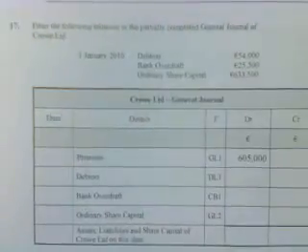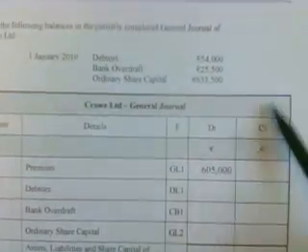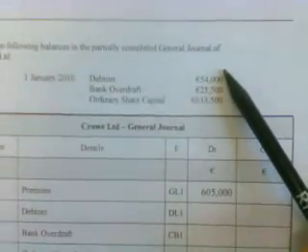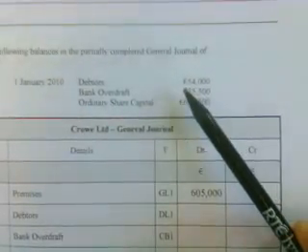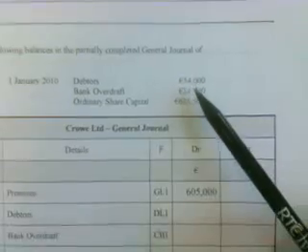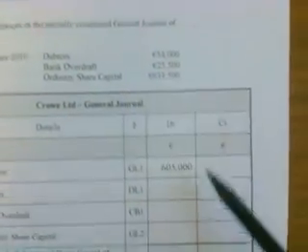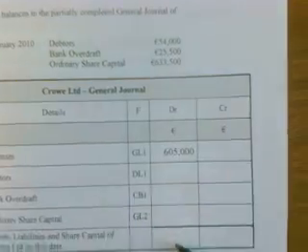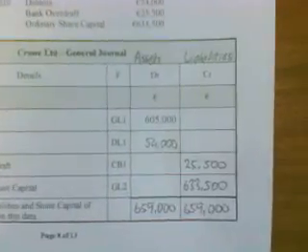Just got the 2010 question here. Same rule applies. Assets, liabilities, and if you look up here, you should be able to work out which are assets and which are liabilities. So debtors, people that owe you money, that'd be an asset. Bank overdraft, that'd be a liability, and then the ordinary share capital, also a liability, and bearing in mind that both figures should balance at the bottom.